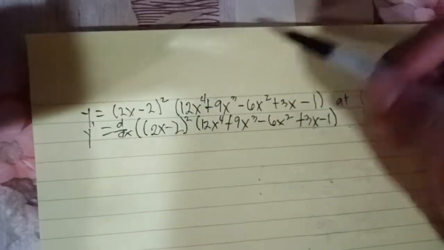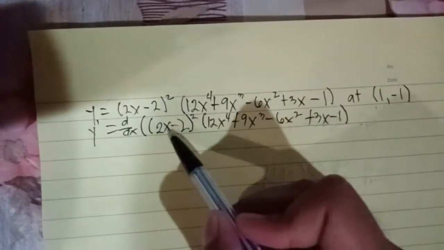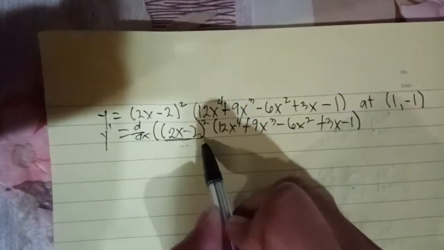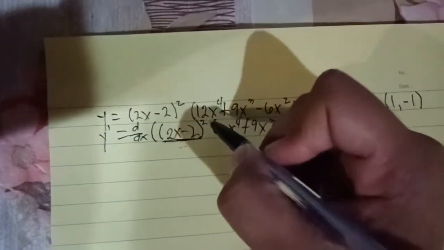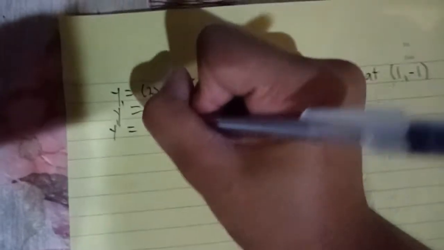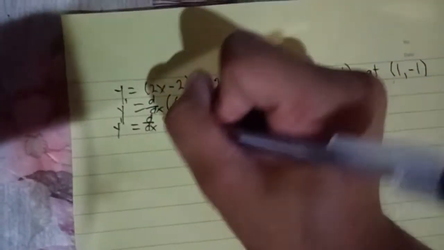So next we are going to expand the expression which is raised to the power of 2. So y prime is equal to d over dx.